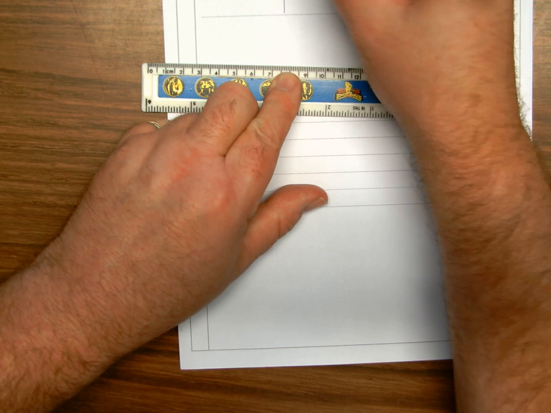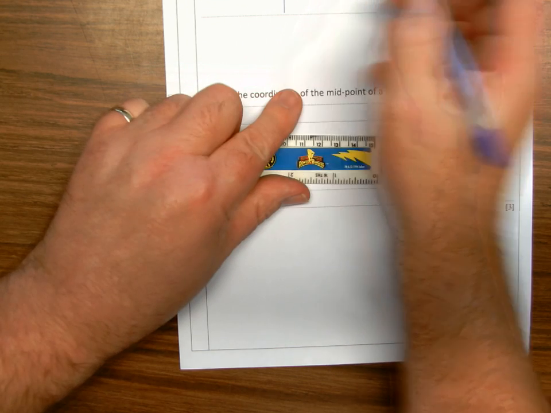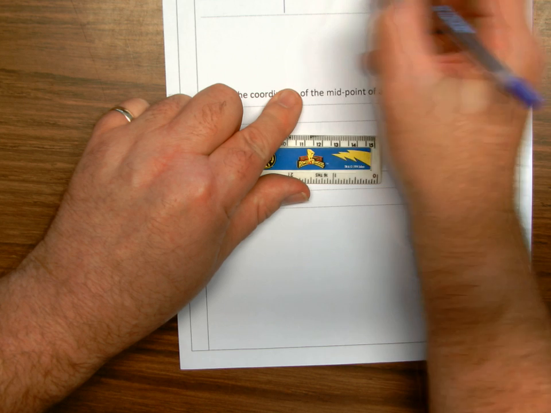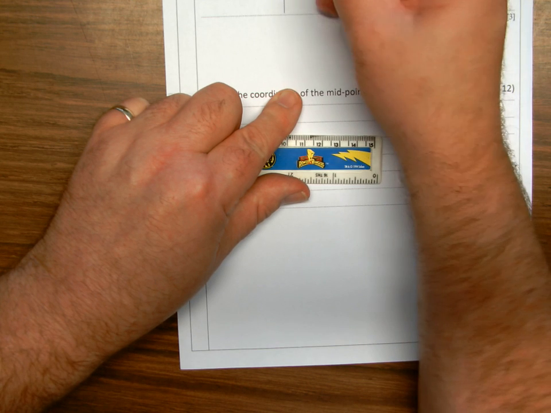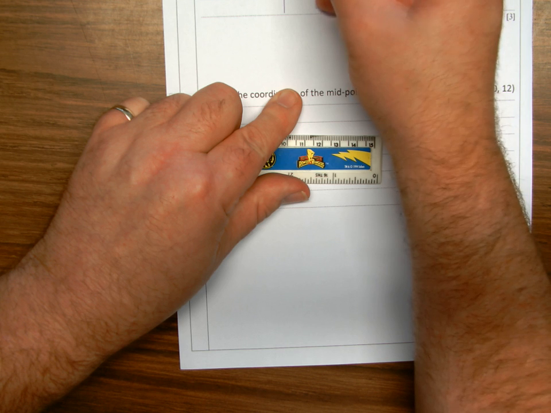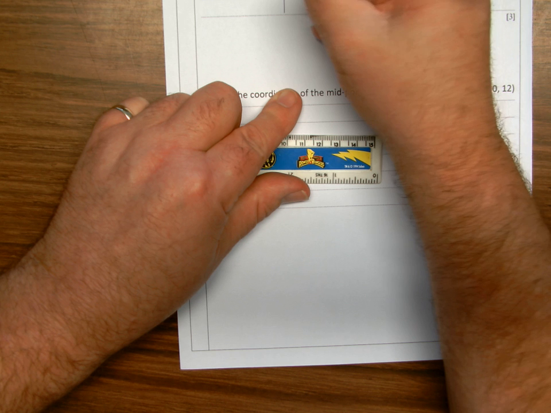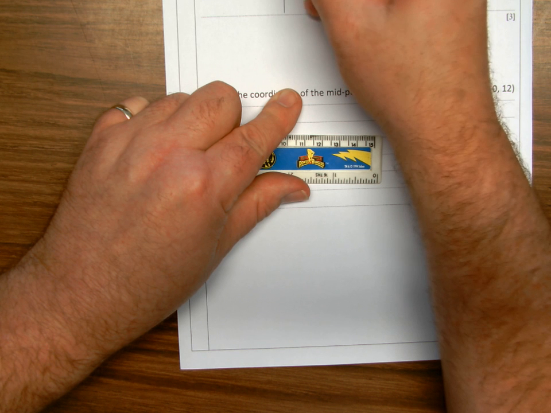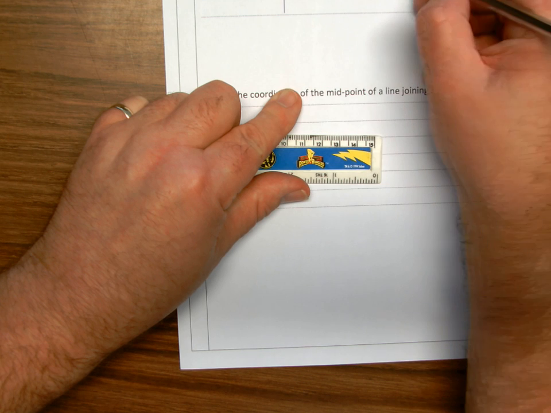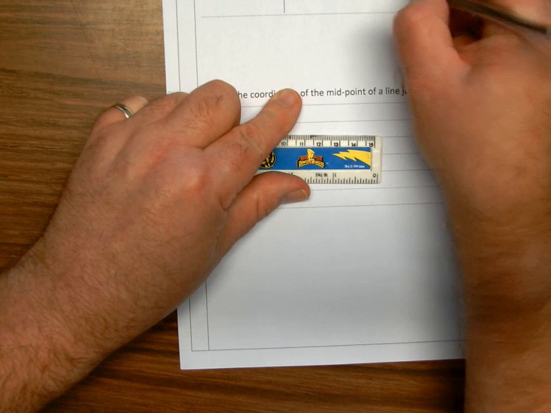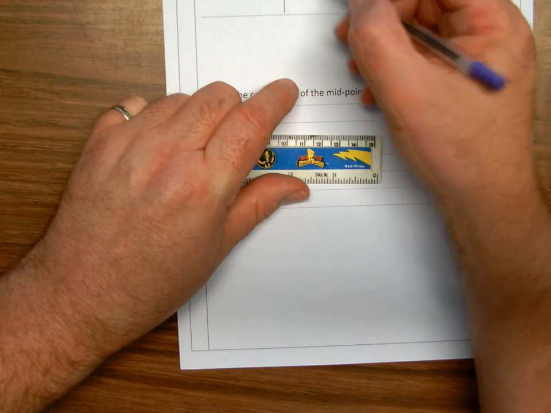So the middle would be midway between 4 and 8, which is 6. And it'd be midway between 3 and 15. Okay, there's a gap of 12. So the midway gap is a gap of 6, and 3 and 6 makes 9. So the midpoint is at 6, 9. That's how we can do it from a sketch.